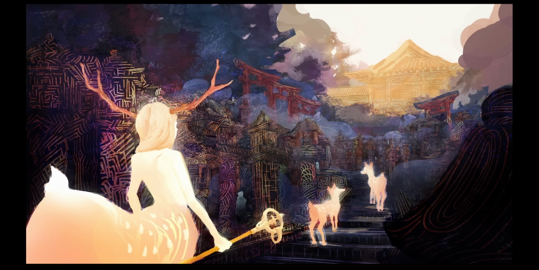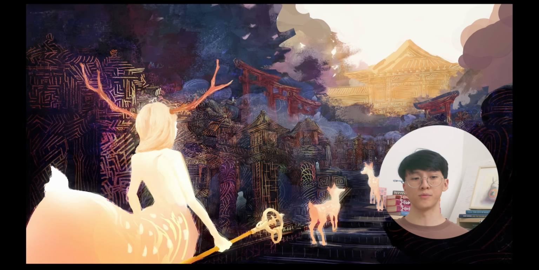There's a lot of really heavy detail in here, not a lot of blank spots for the eye to rest.